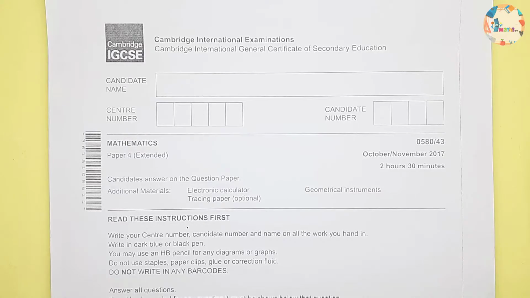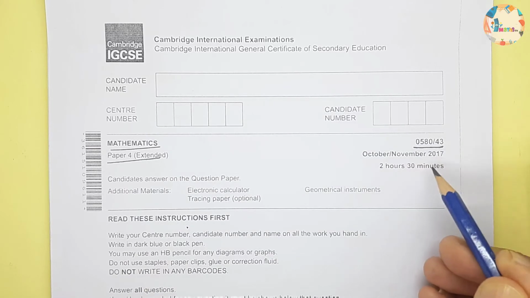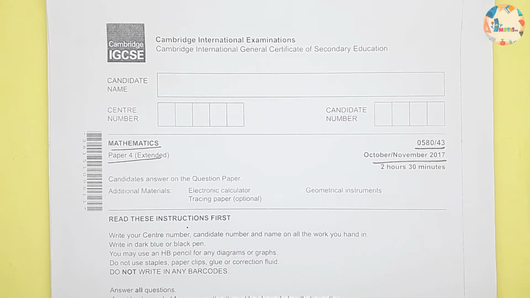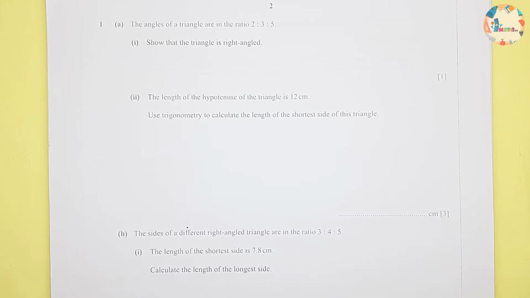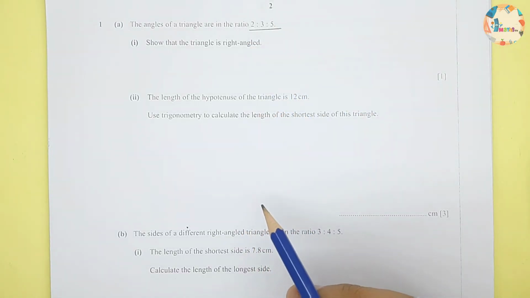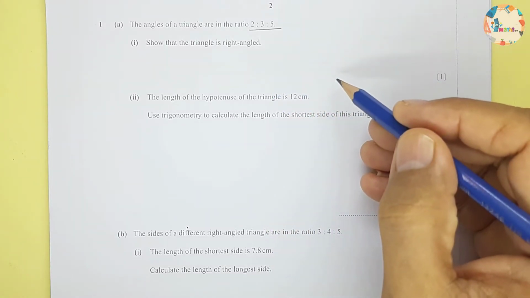Hello guys, today we'll be going through IGCSE Mathematics Paper 4 Extended 0580 43 October November 2017. Question number 1. The angles of a triangle are in the ratio of 2:3:5. Show that the triangle is a right angled triangle. We have to show that this is a right angled triangle.